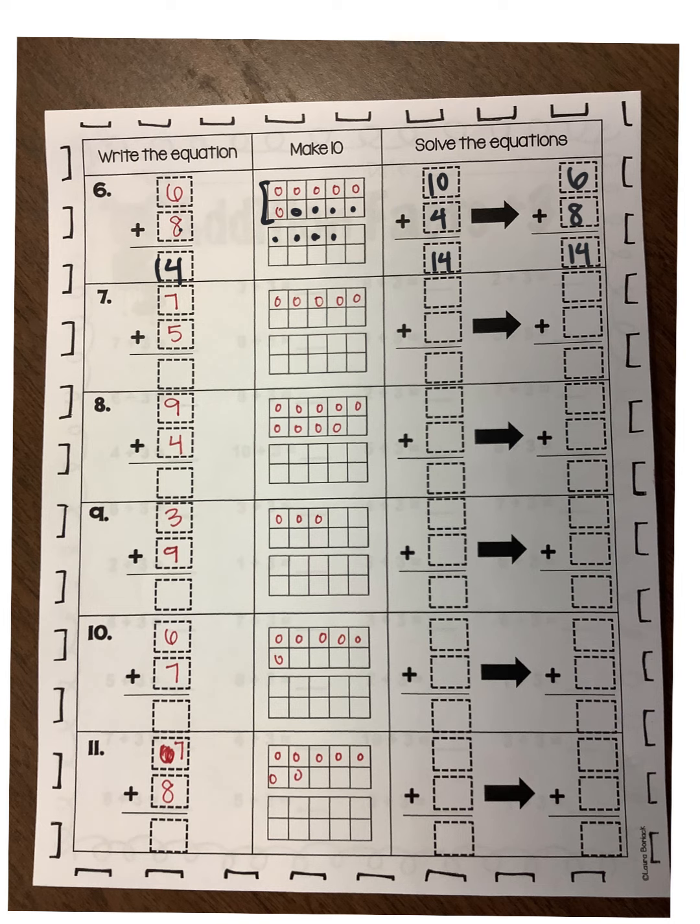Okay, so the next one has 7 plus 5. So I have 5, so let's draw 7. 1, 2, 3, 4, 5, 6, 7. So on this one, I have a whole 10 and then 2 left over. So 10 plus 2 is 12. Very good. So 7 plus 5 is 12, but also 10 plus 2 is 12. And that's the same as, we're just going to write the problem one more time. 7 plus 5 is 12.